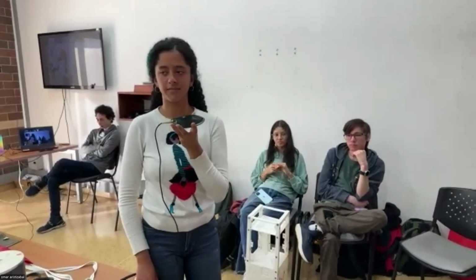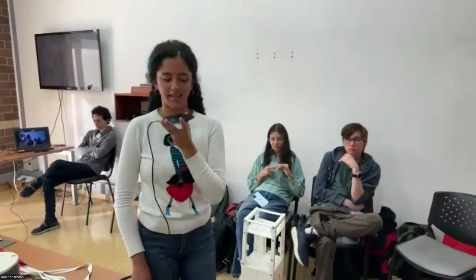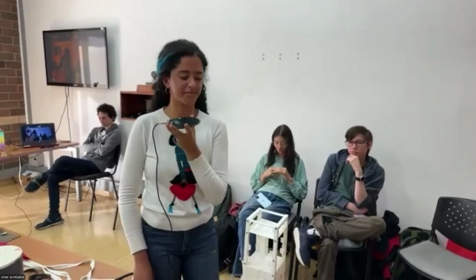Your materials, you said it will be made out of aluminum in the final product. This is just a prototype, correct? That is correct. What batteries are you using in this payload?